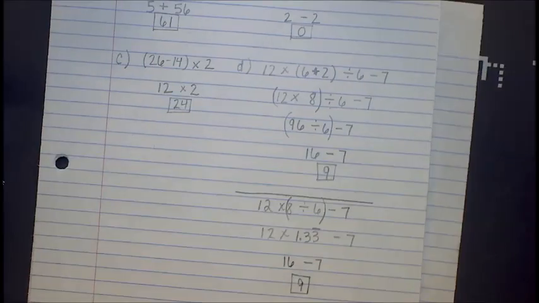Okay, so you do end up with the same thing, but it's always good practice to go from left to right. Yeah, good question, great question. Okay.